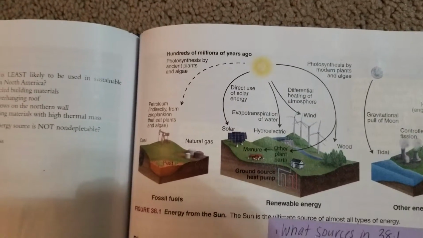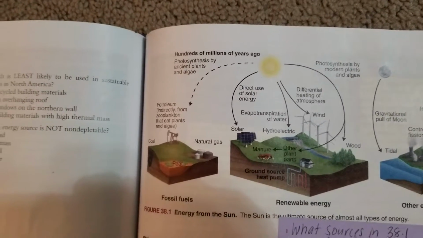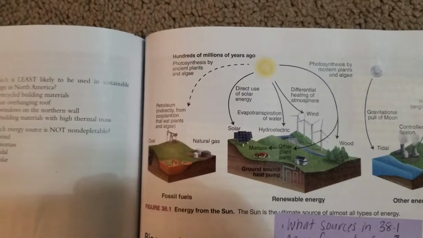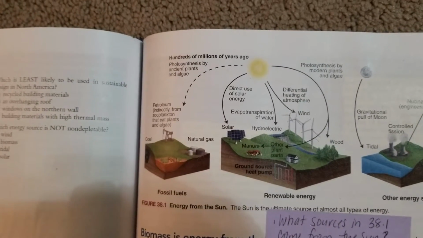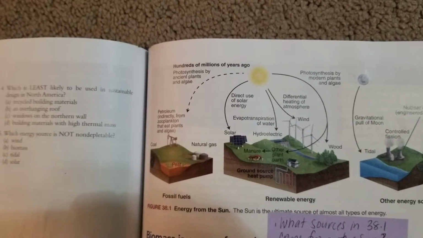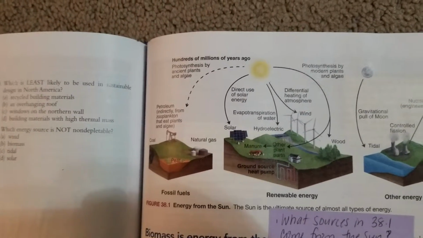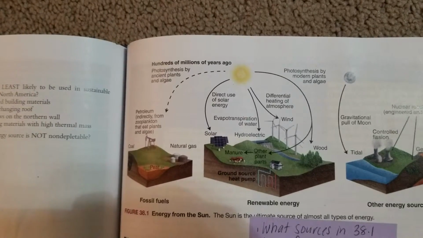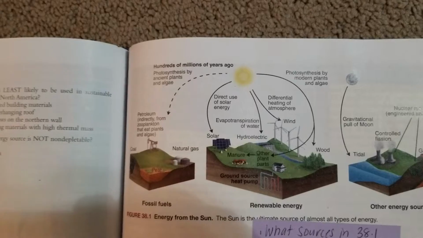So we've got wind energy, that is unequal heating of the Earth's surface due to the sun, which causes the wind, and so therefore that's how we move the turbines in the wind. And then we look at solar, of course, that's pretty obvious how that comes from the sun. Hydroelectric, that is based on water, and the water cycle doesn't run without the sun.